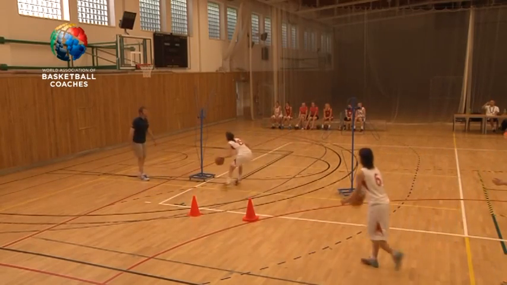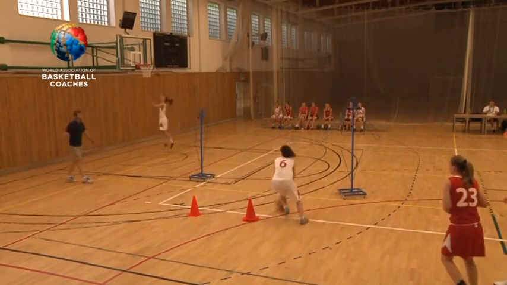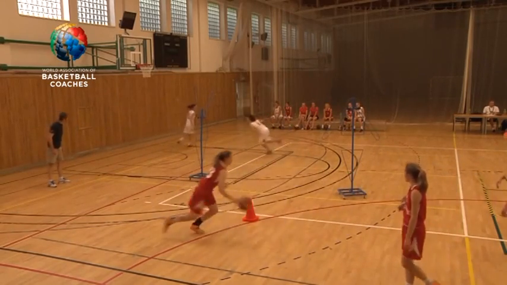Side dribbling. Great, well done. Perfect. Slow down and cut. Super. Slow down.